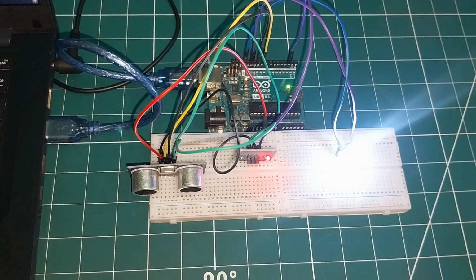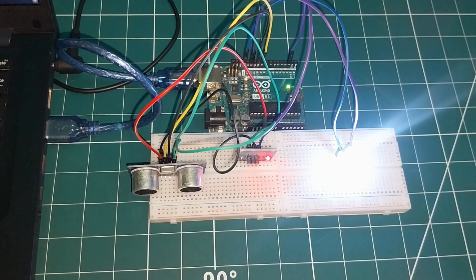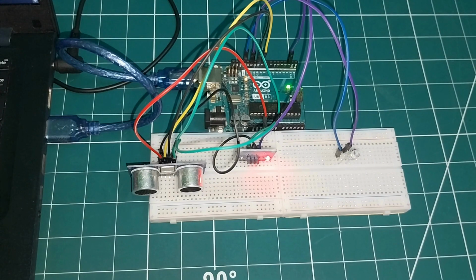LED system. We can also say it as smart light, like you can also name it as automatic room lights, so we'll call it automatic room lights. So let us see the circuit diagram and make the connections and see the code for this. So we'll see the circuit diagram.